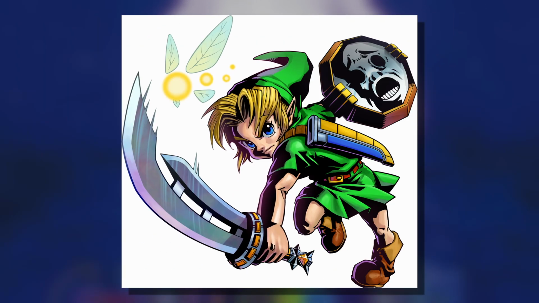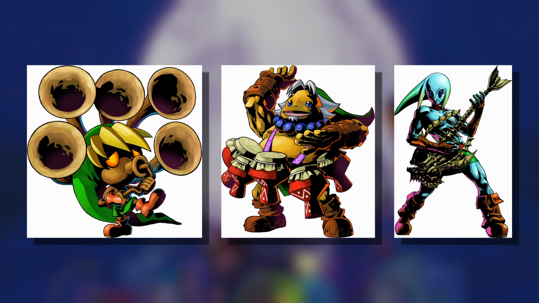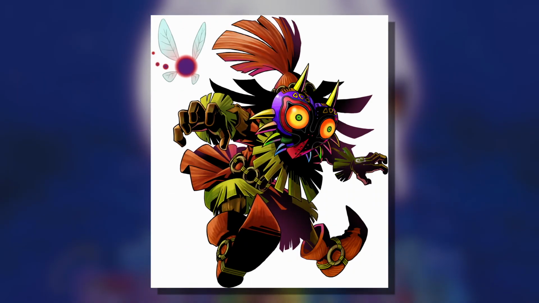Link received a small number of new illustrations, including one for each of his transformations. These shots have a bit of the personality and dynamism that I craved from the originals. This shot of Skull Kid is also a bit more dynamic than its predecessor, and it seems to use a slightly richer color palette. Here we can see one of the few major differences between the two eras' art styles, that being the design of Tail's wings.